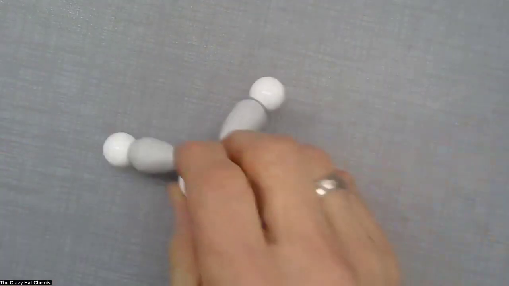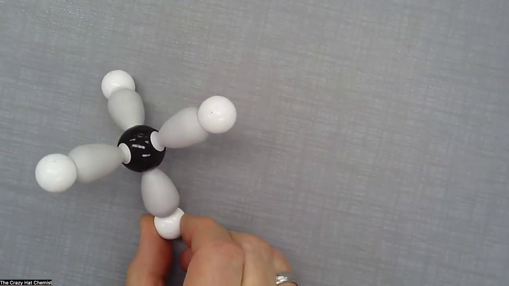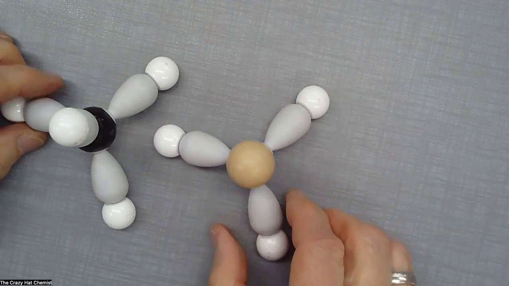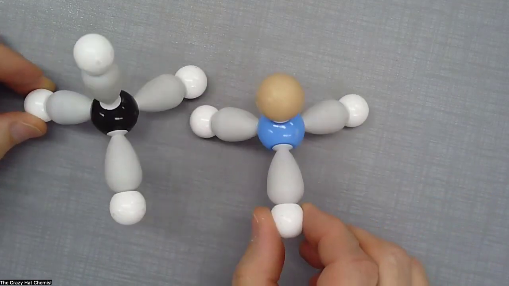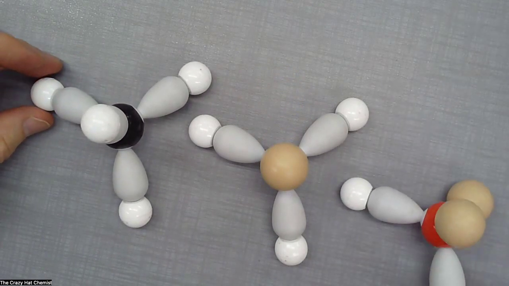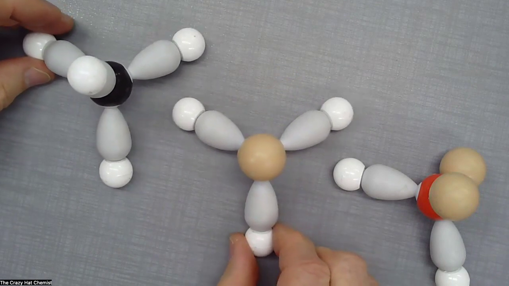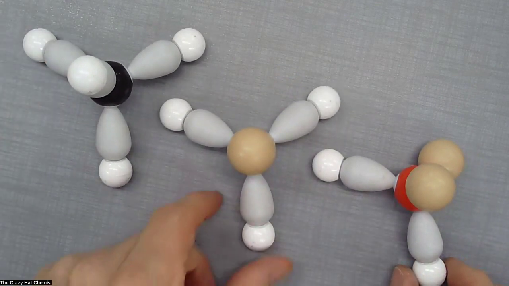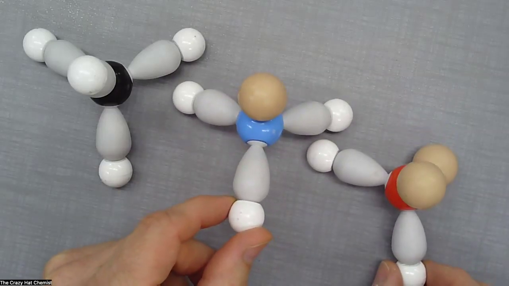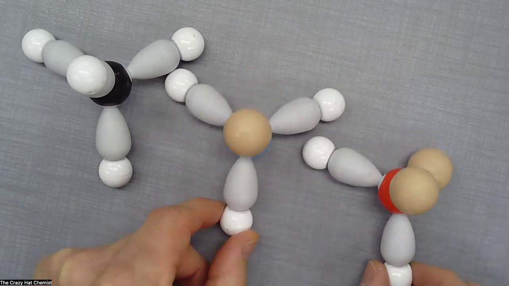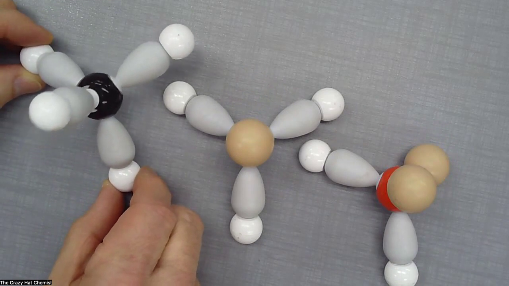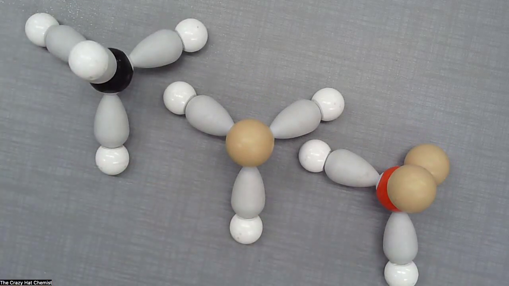Then what do we have? A four domain structure that's tetrahedral, that's right here. Underneath that, we have, of course, a trigonal pyramidal shape. That's right here, like that. Then underneath that, we have a bent-like structure, and that is right here. So you should see all three of these here. Let me just tilt some of these. So we have bent on the far right with the red. We have trigonal pyramidal in the middle with the blue, and we have tetrahedral on the far left-hand side with the black. All right, those are our four domain structures.